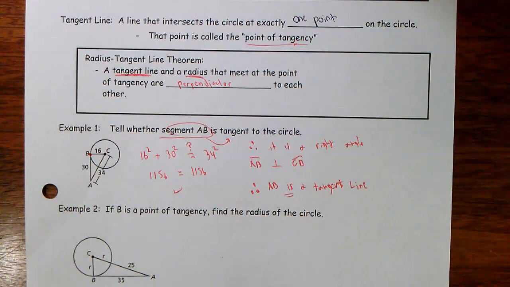There you go. If the Pythagorean theorem had not worked, it would not be a tangent line. All right, so that's one thing you could check and see.